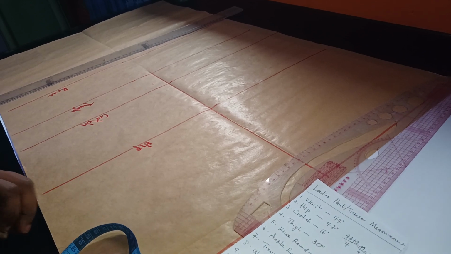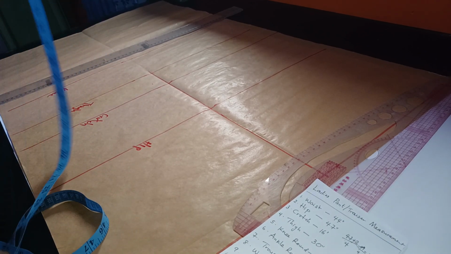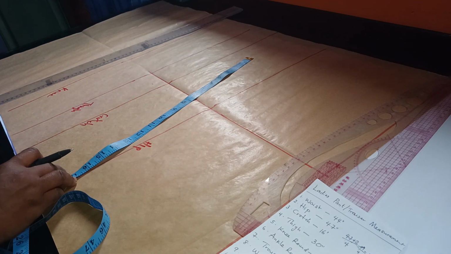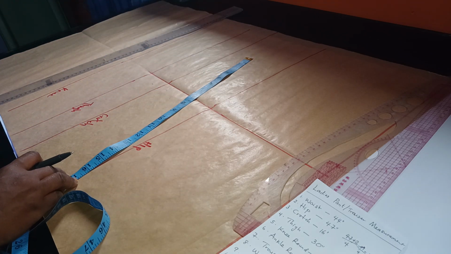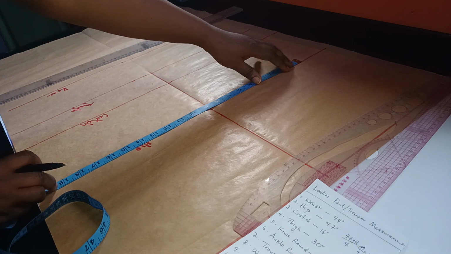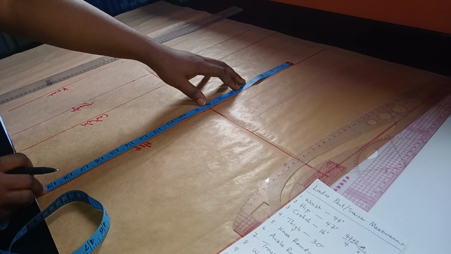So our trouser hip round is 47, and we have added 2 inches to it and divided by 4, because we are taking the measurement on one side. The 12.25 is going to run down from here, this way. So that is what we have taken.